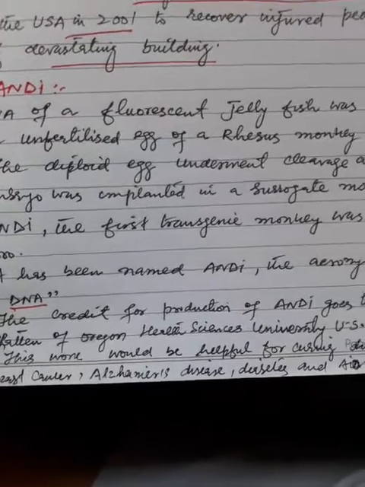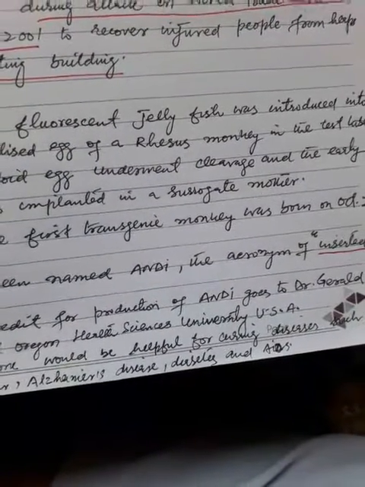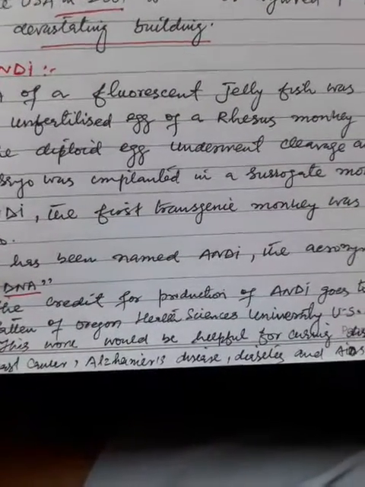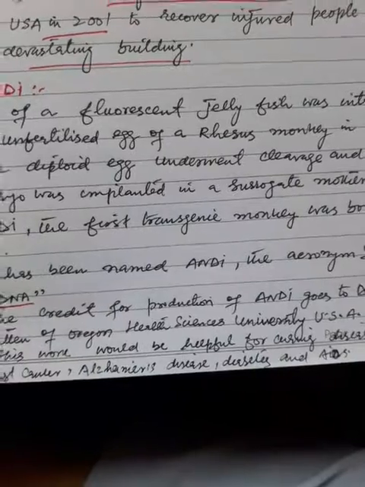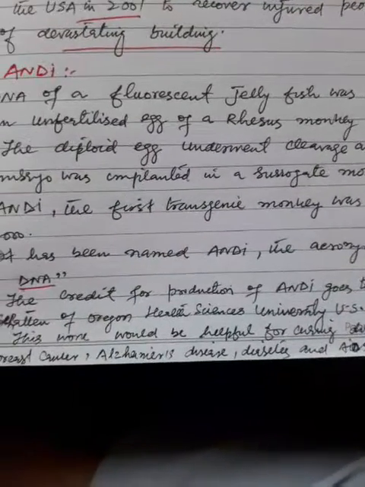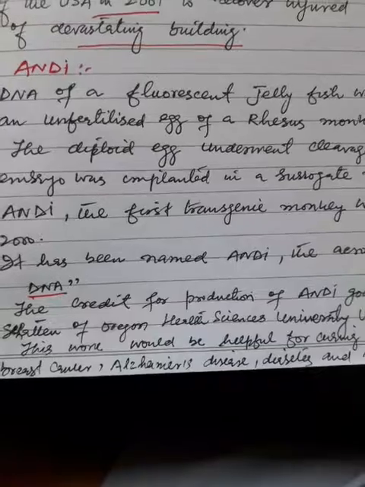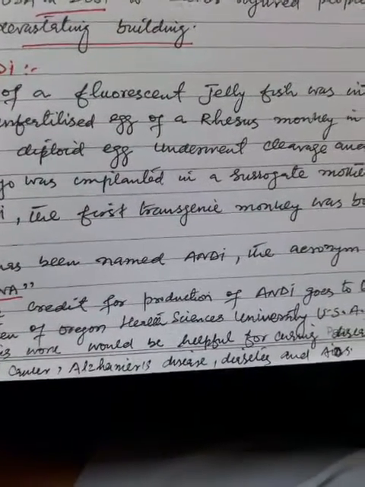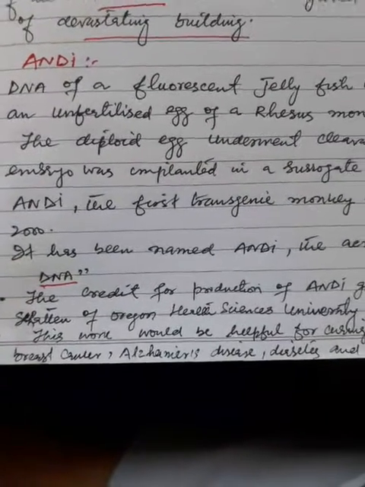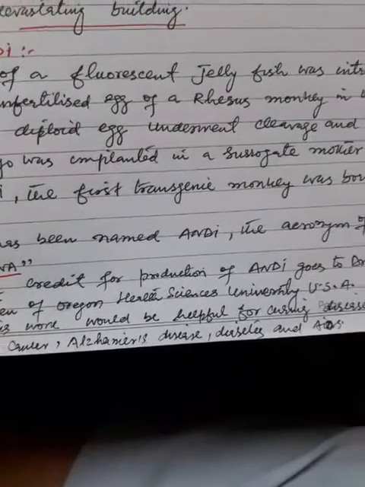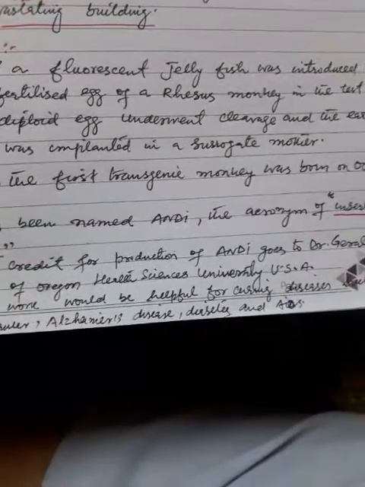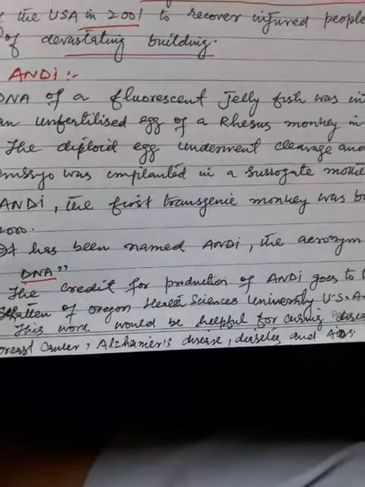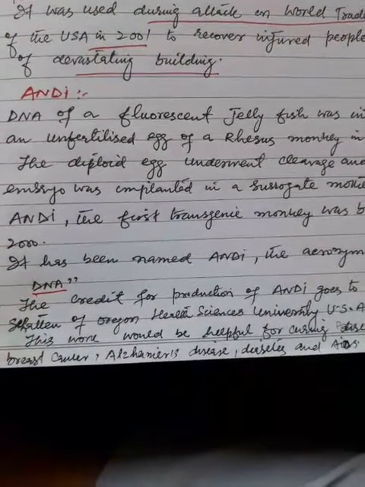The credit for production of Andy goes to Dr. Gerald Schatten of Oregon Health Sciences University, USA. This work would be helpful for curing diseases such as breast cancer, Alzheimer's disease, diabetes, and AIDS. This was about some of the examples of transgenic animals.